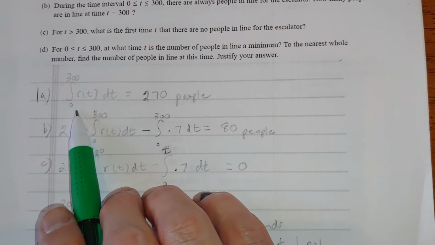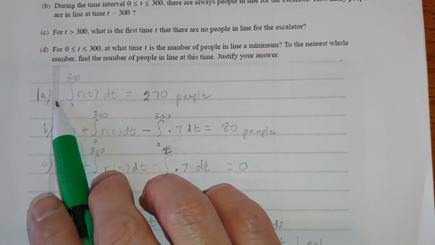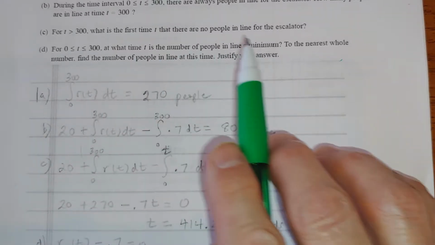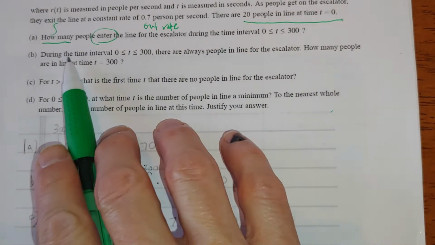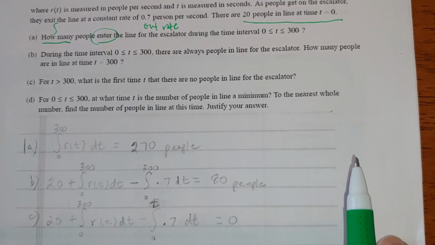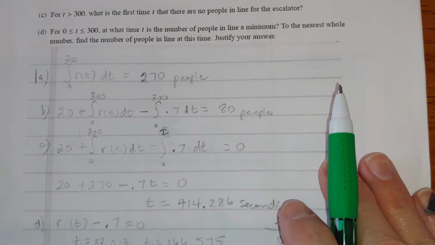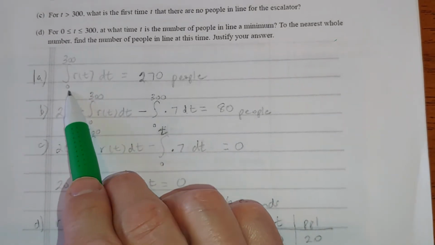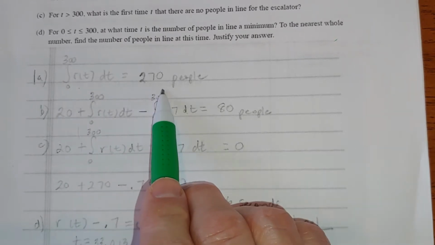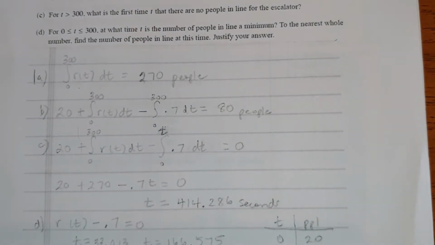So in 1A, I do not use the initial condition in this prompt because they want to know how many people entered the line from 0 to 300. So that's not including the people that were already in line. So in my work, I'm going to accumulate from 0 to 300 of R of t. I'm going to do that with my calculator and get 270 people.